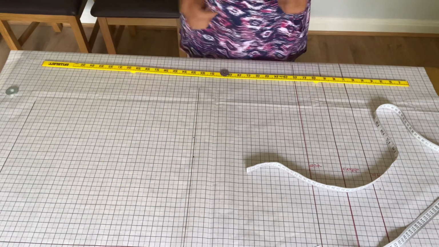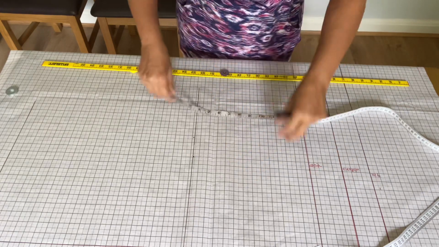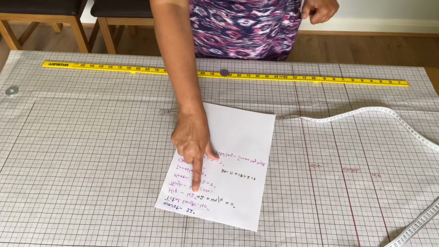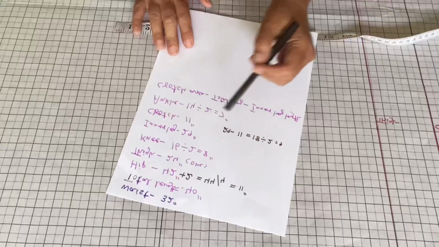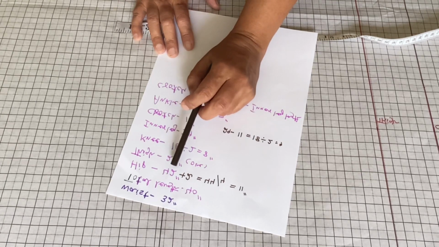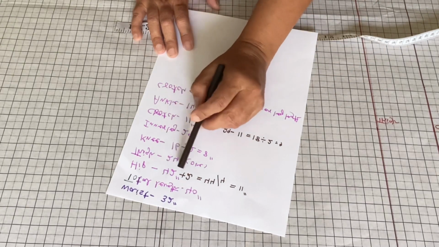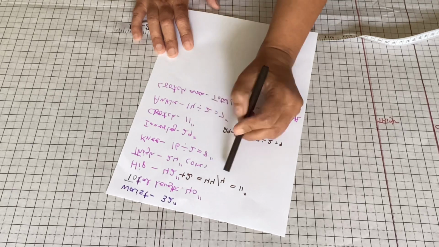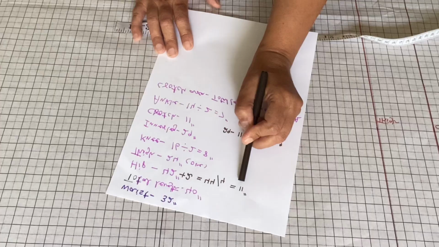So I have all these horizontal lines in place, and now we are going to add our measurements. So first of all we will work on our hips. For the hip measurement, in my case, my hip measurement is 42 inches all around. So I added 2 inches to it, and it makes 44, and then I divided by 4. So it comes to 11 inches.